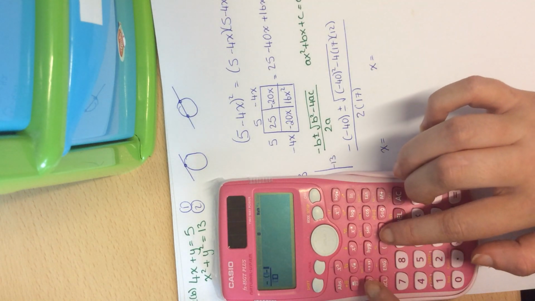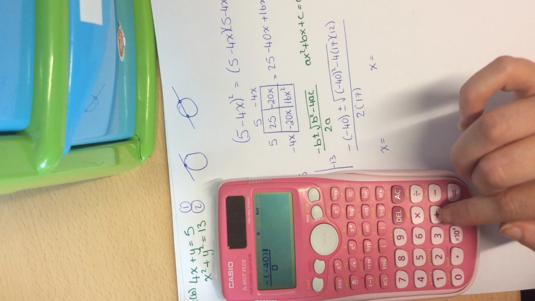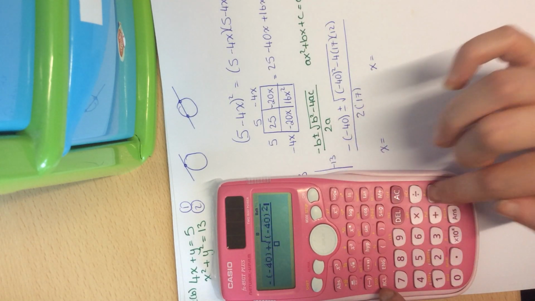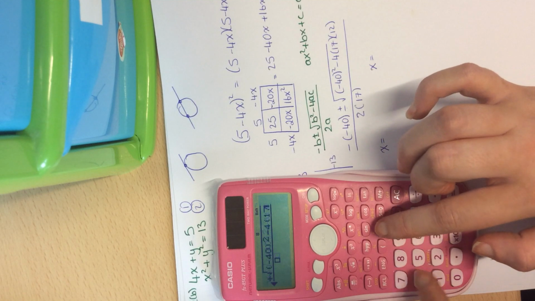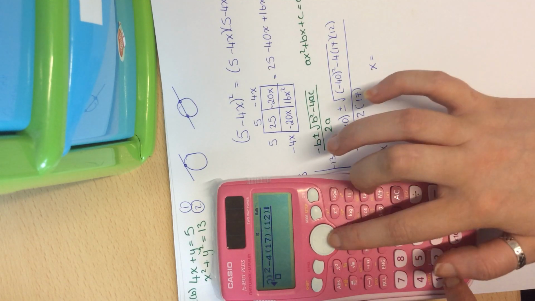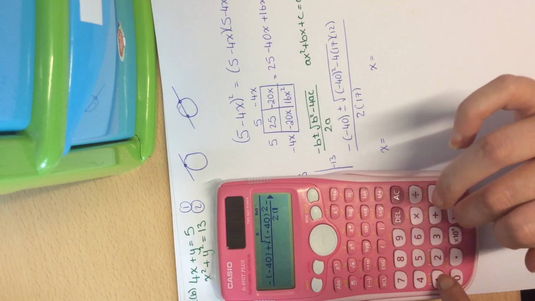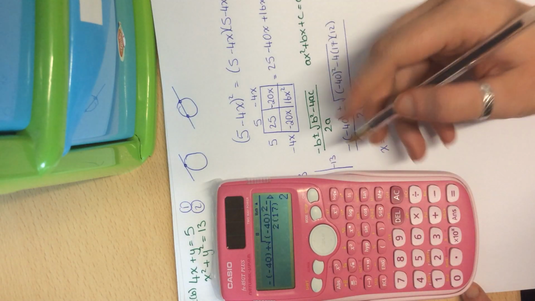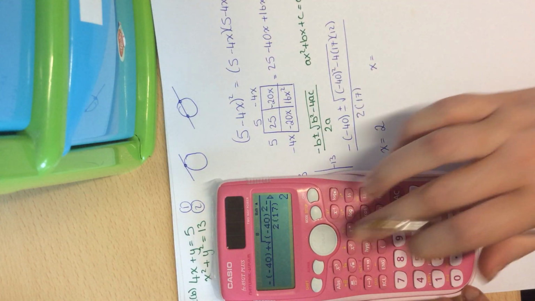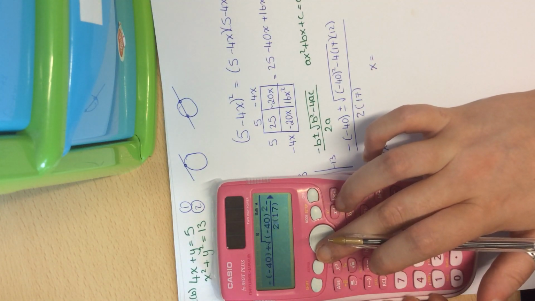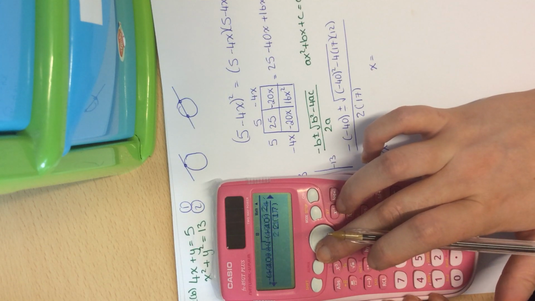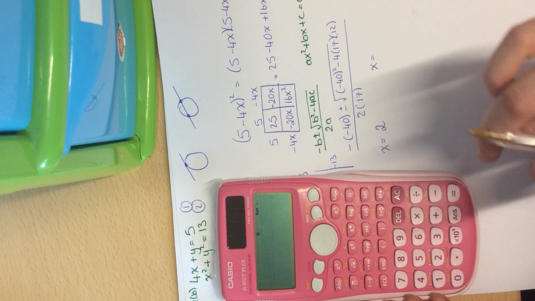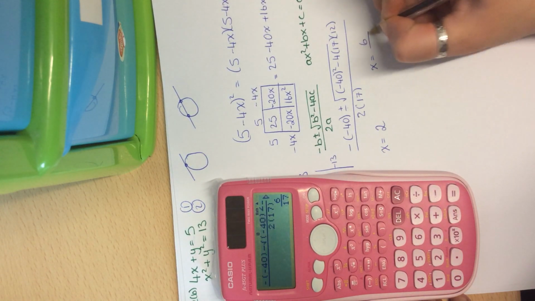I have minus bracket minus 40, plus the square root of minus 40 squared minus 4 times a, which was 17, times 12, all over 2 times 17. Okay, so that's my plus root, and that's x equal to 2. That's one answer. I'm going to go back, because mathematicians are lazy and we aren't filling this in twice, and change that sign to a minus. And my answer here is 6 over 17.